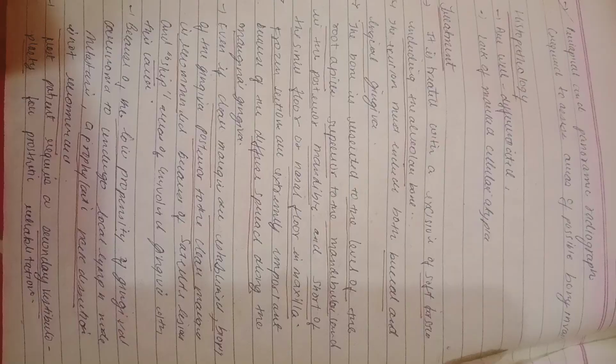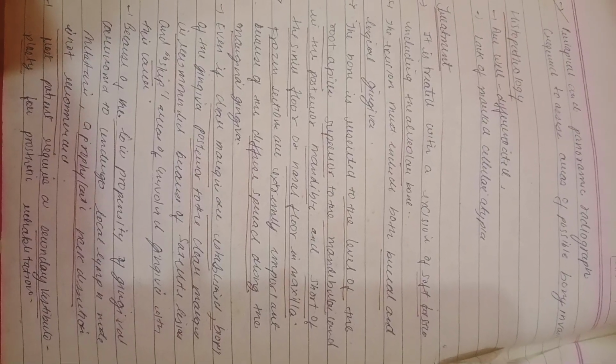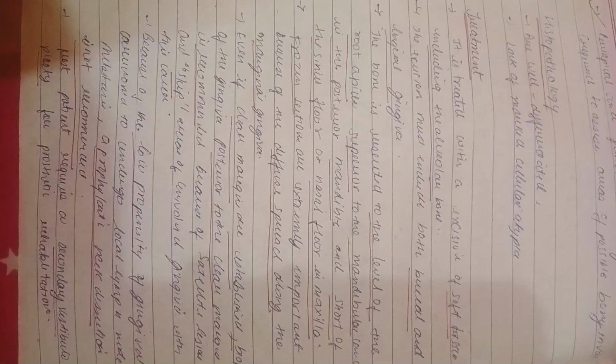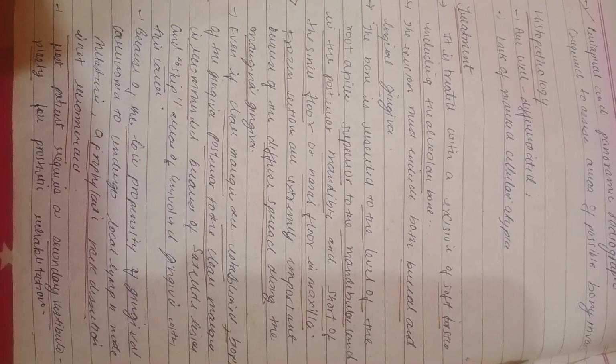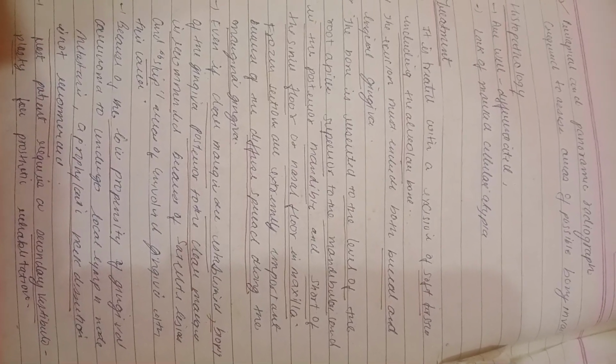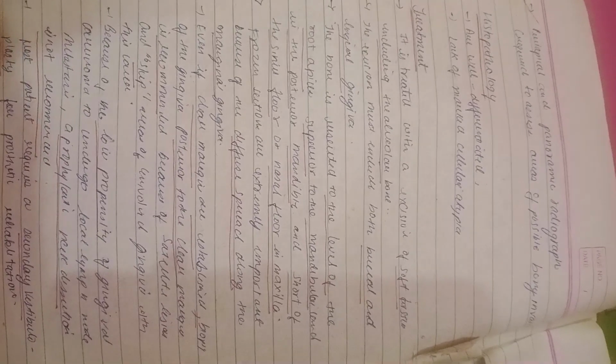The bone is resected to the level of the root apices superior to the mandibular canal in posterior mandible and short of the sinus floor or nasal floor in maxilla. तो रूट अपाइसिस तक बोन रिसेक्ट करते हैं, superior to the mandibular canal in mandible and in maxilla short of the sinus floor or nasal floor.